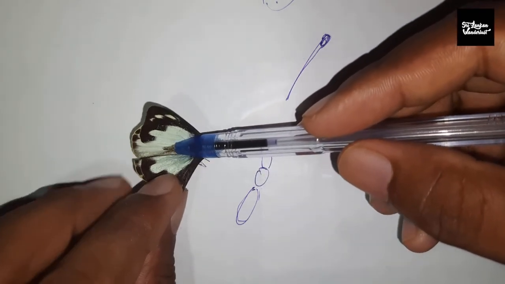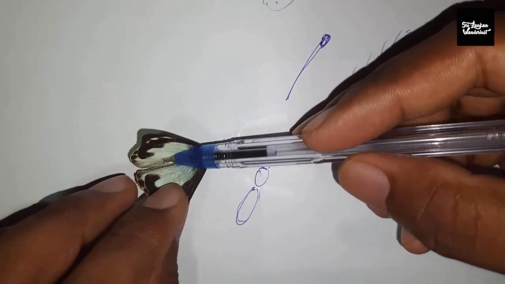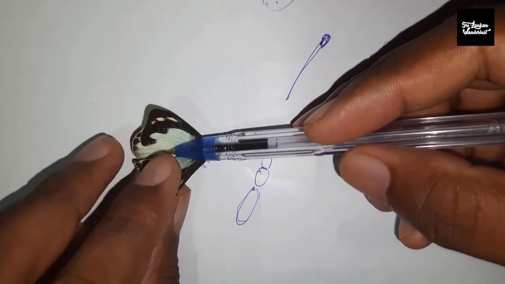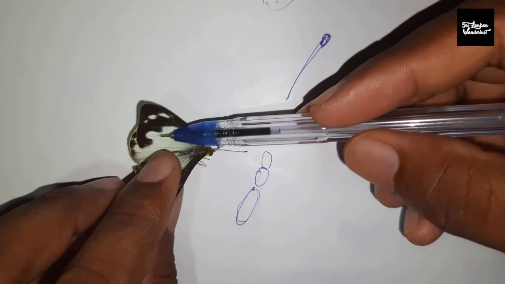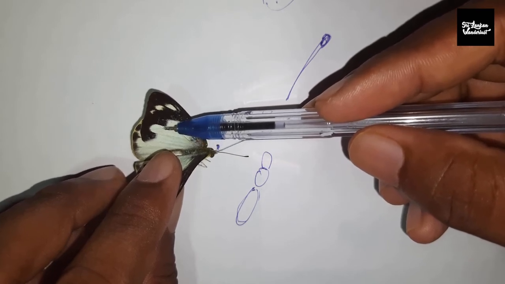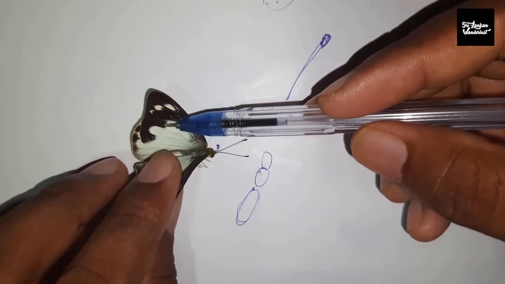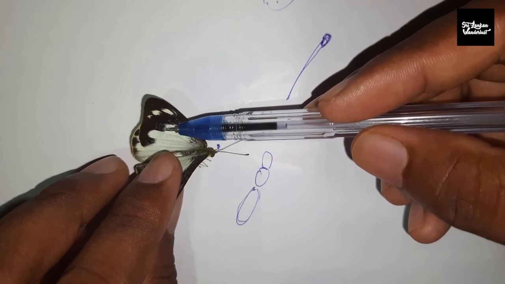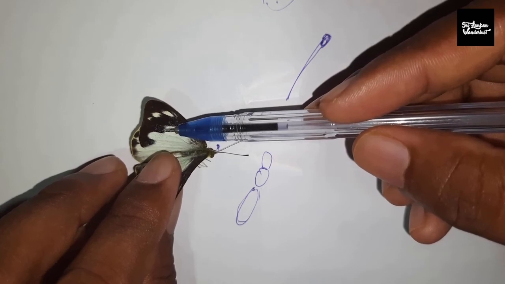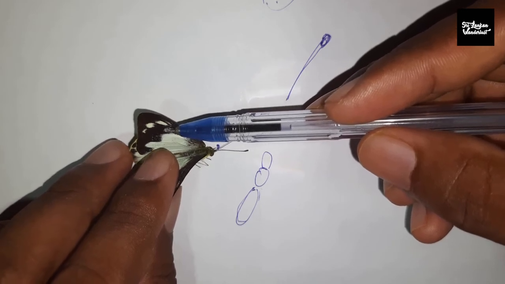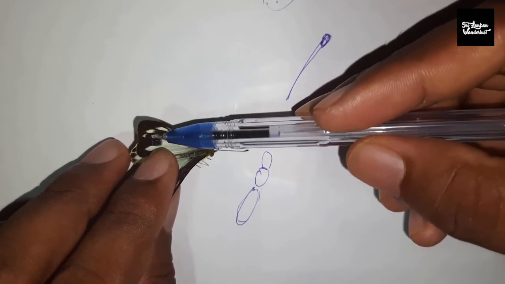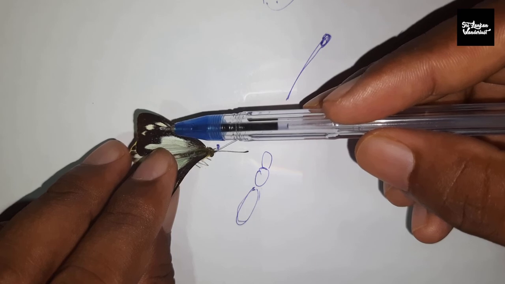Here, this is the inside of the wing, and you can see that this has a very large black area. So obviously this is going to be a female, either a common or a Lesser Albatross. And then what we'll have to notice is that this has only 3 spots here. Here you can see only 3 spots.